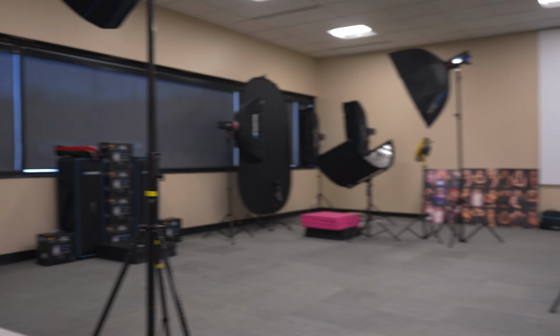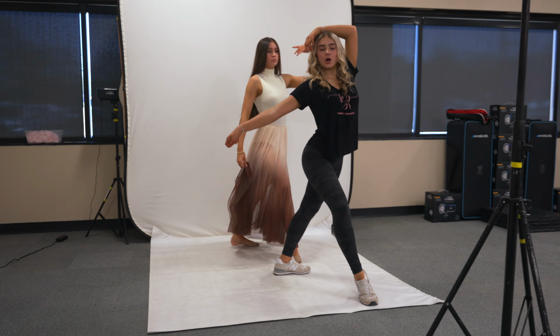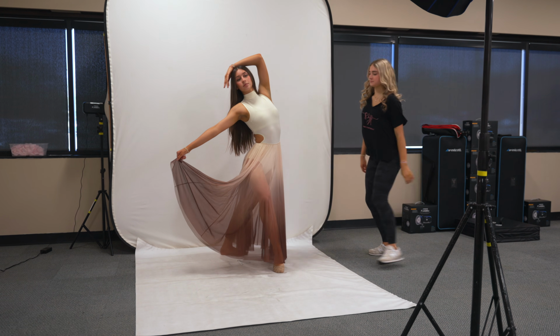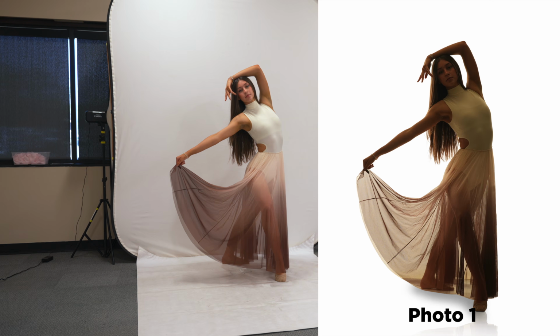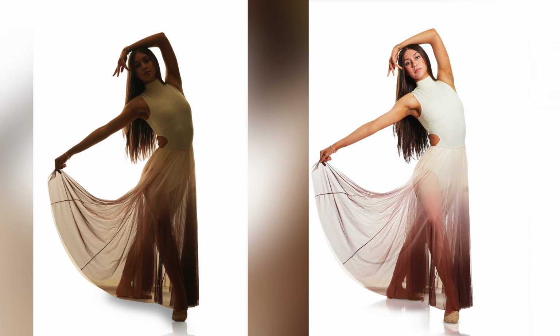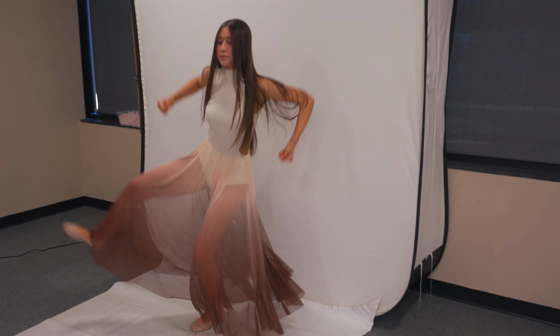Fourth arch above the head, this arm open, yeah, good. It was that quick and simple. So with that action, we just got a silhouette and a regular shot. Boom, boom, boom.